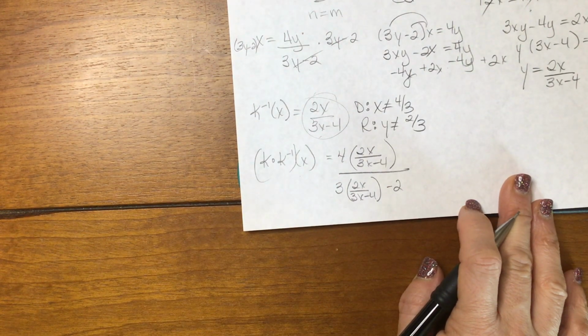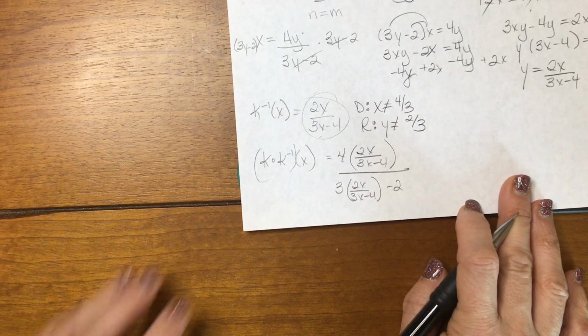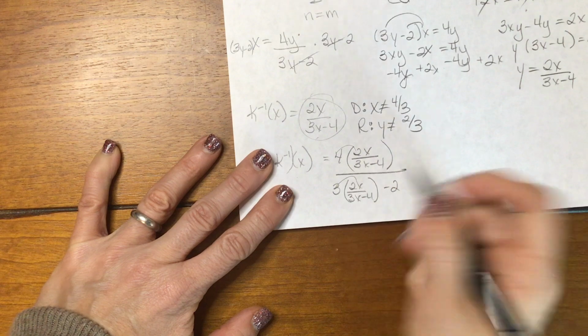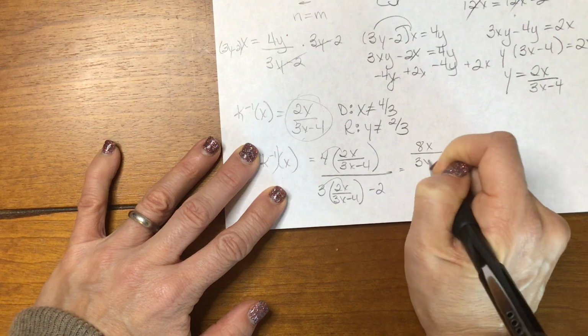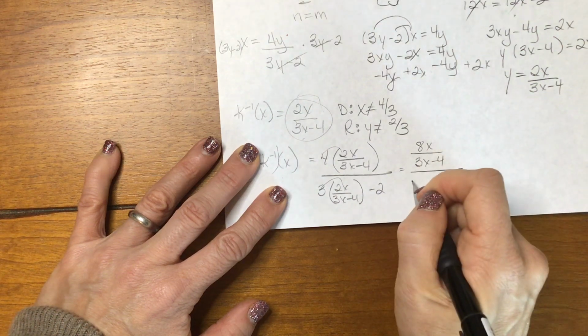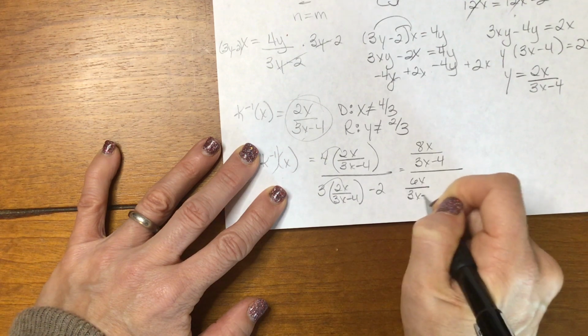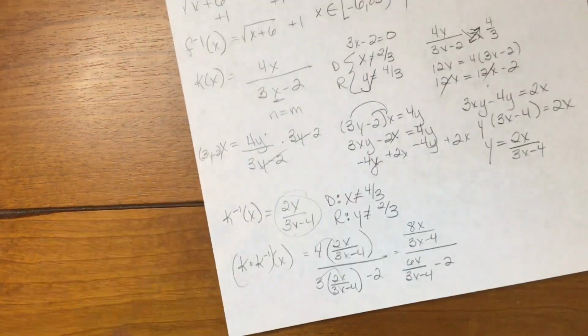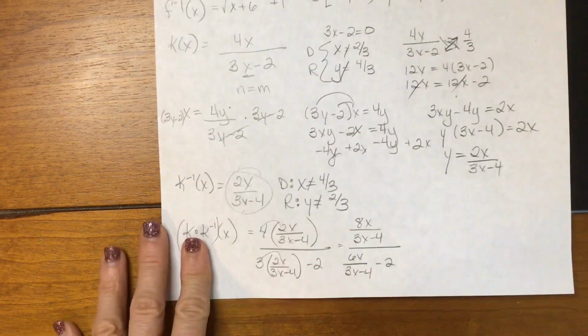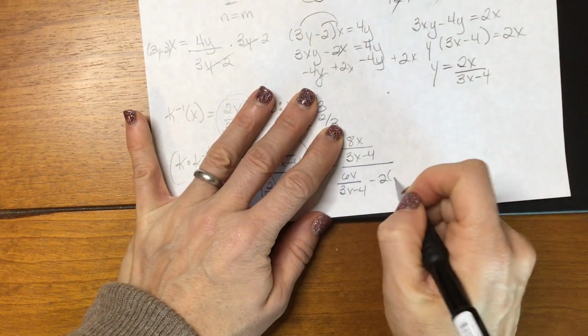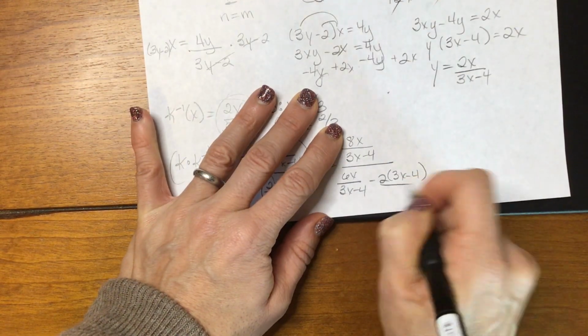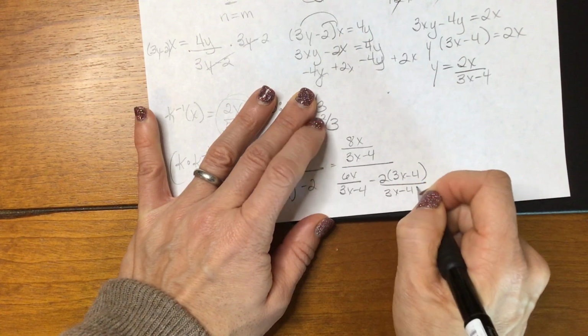That looks completely easy, right? You guys have got it. I can just let you finish this up. I'm looking at it and I don't even want to do it. But I'm just going to distribute. So I'm going to distribute my 4 and my 3. And that gives me 8x all over 3x minus 4, all over 6x all over 3x minus 4, minus 2. I need that 2 to have the common denominator of 3x minus 4. So I'm going to multiply top and bottom by 3x minus 4.